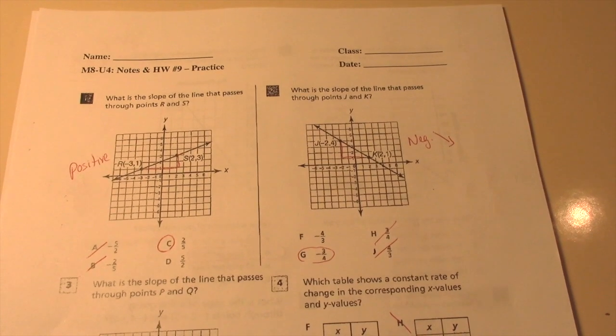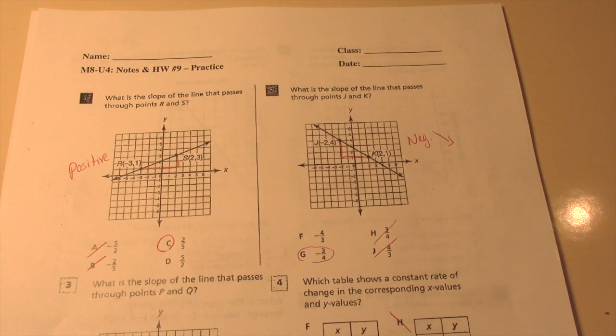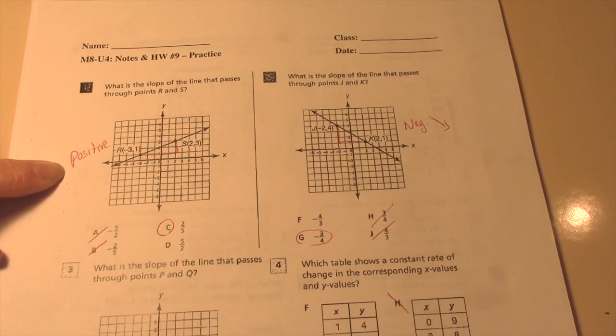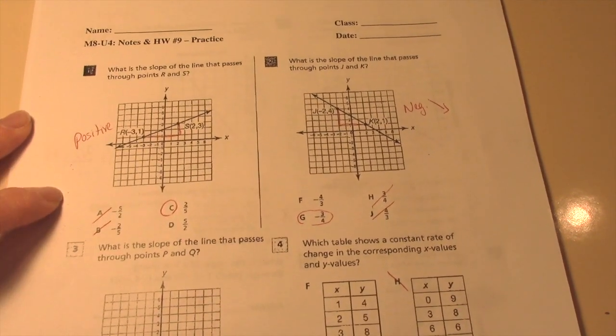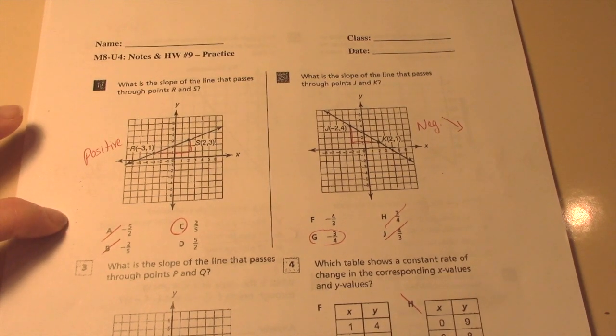Okay, since this is just a practice packet, homework and notes 9 is practice. These are like test questions that come from years of the tests. We can't even see the numbers, but this is the first page of 9, page 1 in your packet of practice 9. Anyway, the answer here is C.